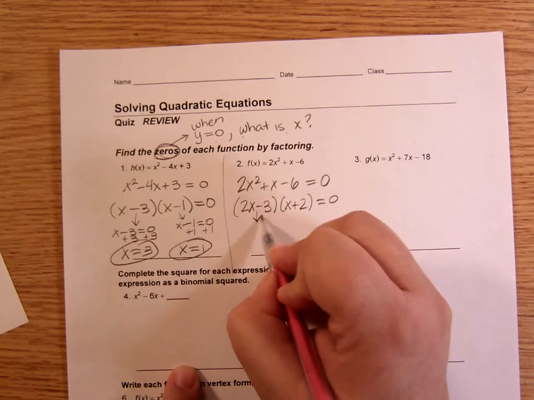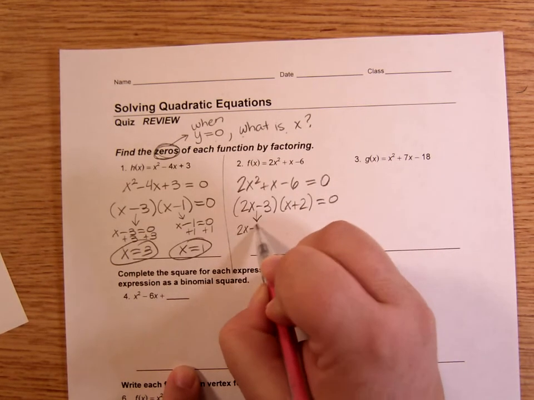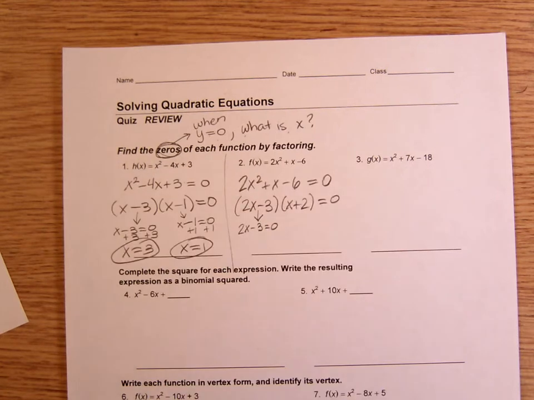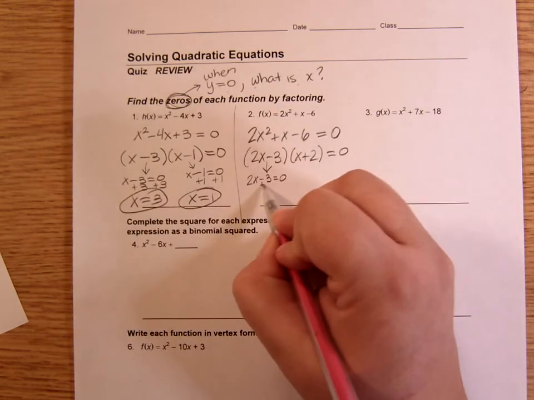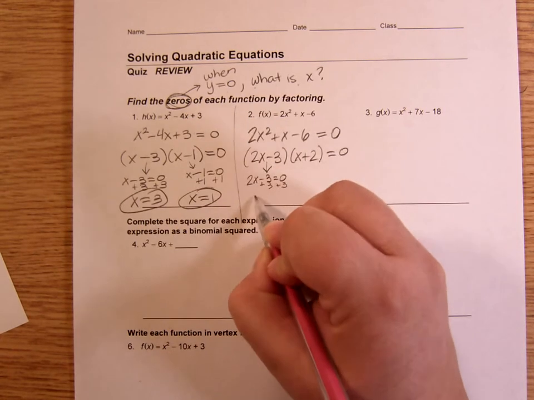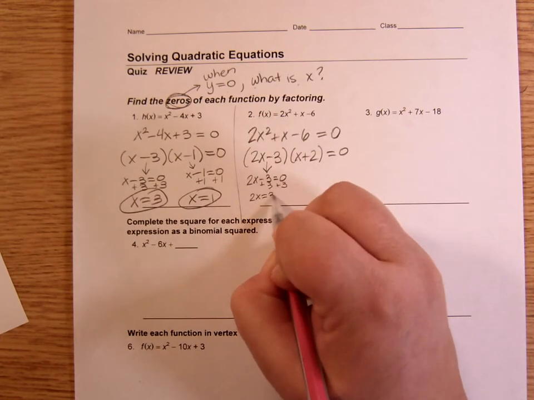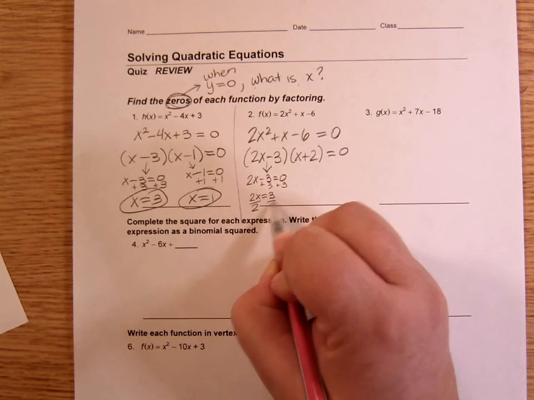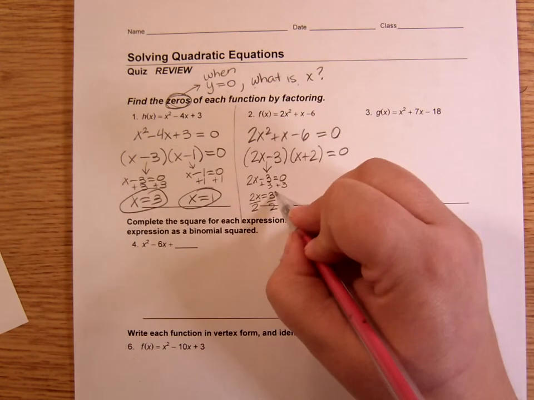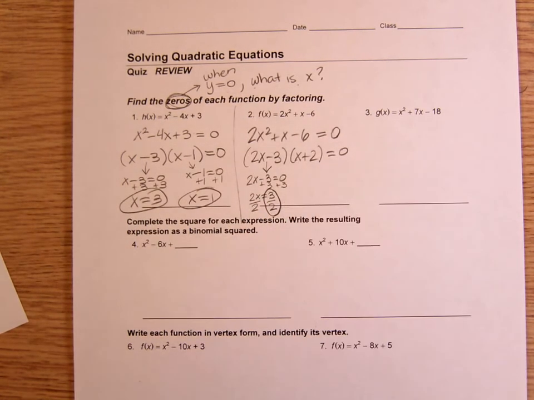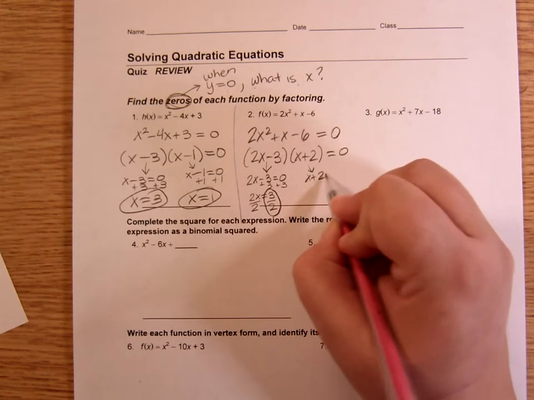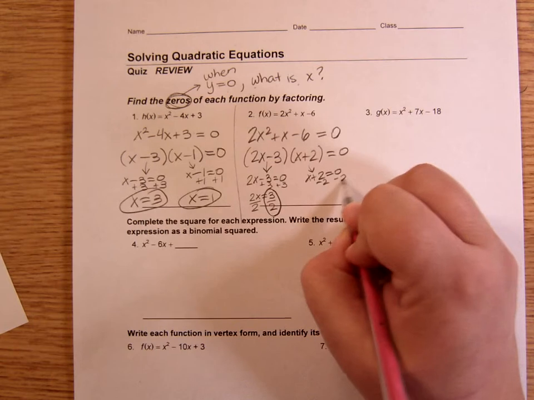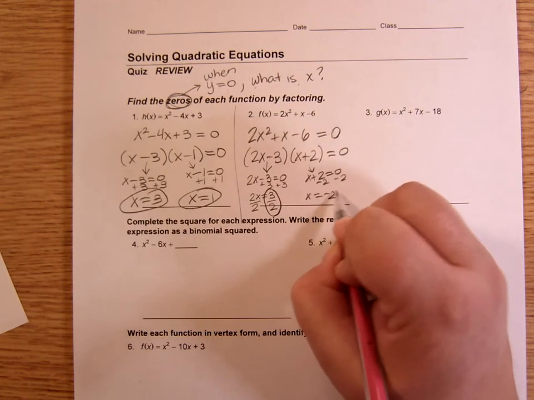So I'm setting each one of these equal to 0 and solving. When I set 2x minus 3 equal to 0, I'm going to have to add 3 to both sides. That gives me 2x equals 3, and then divide by 2. So x equals 3 halves, or 3 over 2. Over here, x plus 2 equals 0. Subtract 2 from both sides, and x equals negative 2.